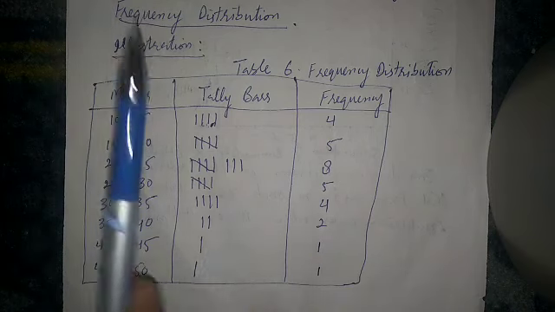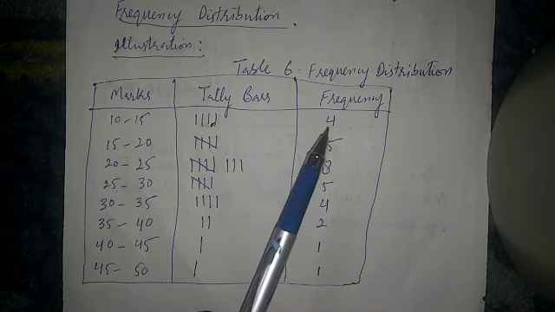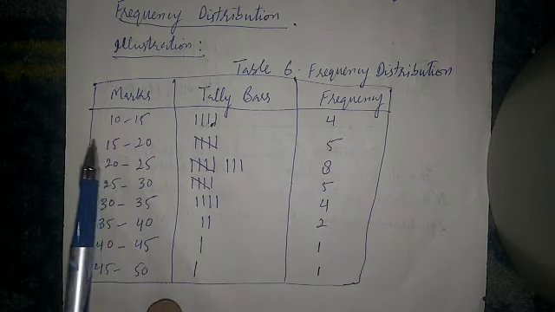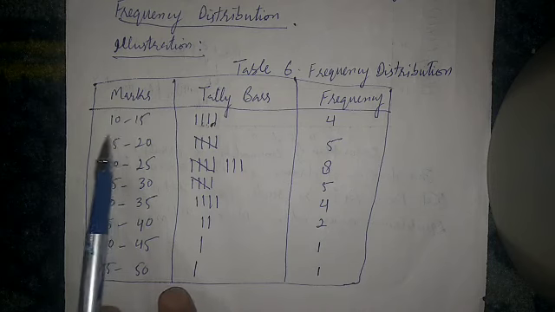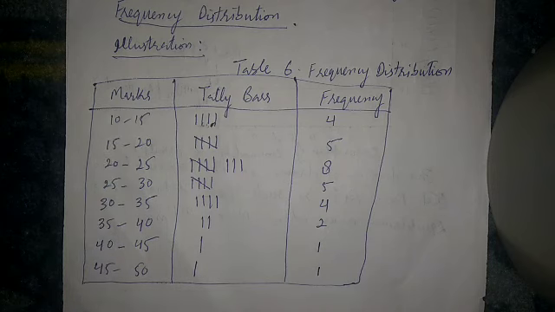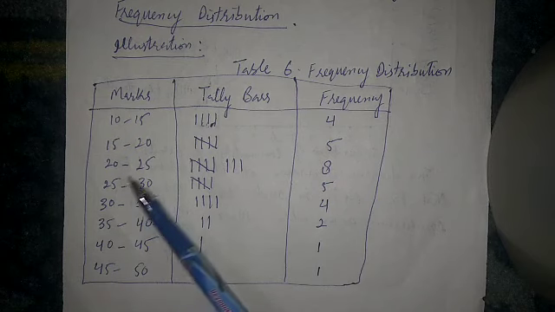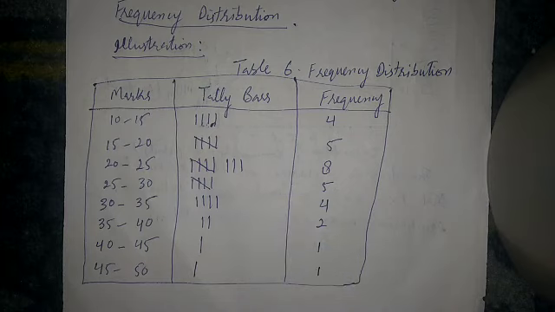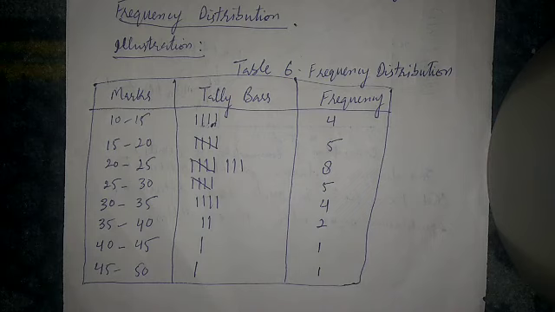It means that there are 4 students who have scored marks between 10 to 15. Likewise, the frequency of class interval 20 to 25 is 8, which means that there are 8 students who have scored marks between 20 to 25.